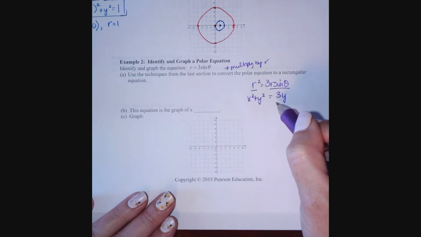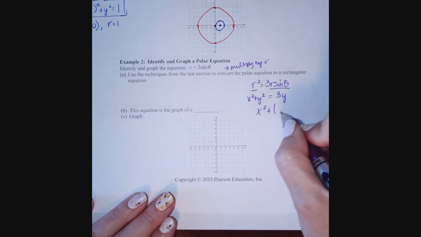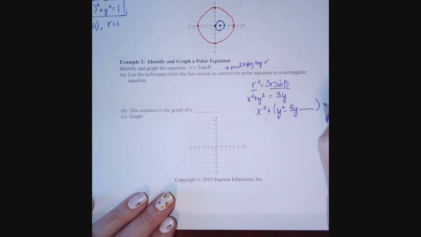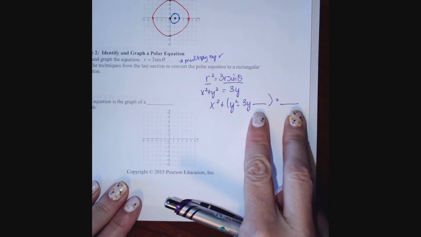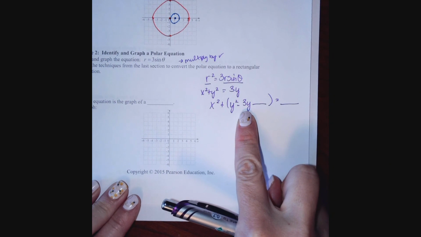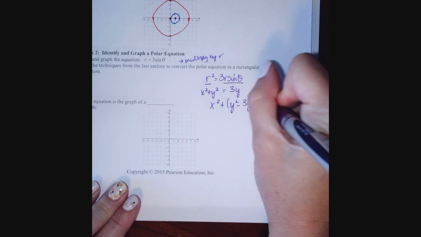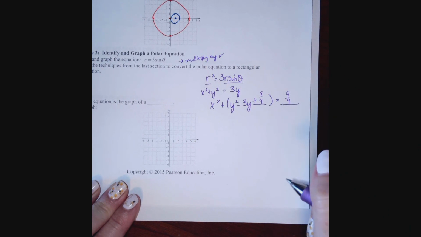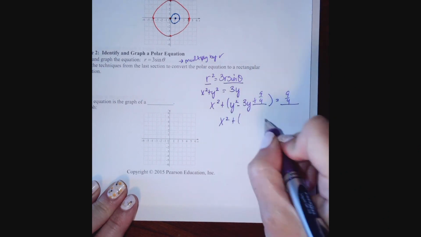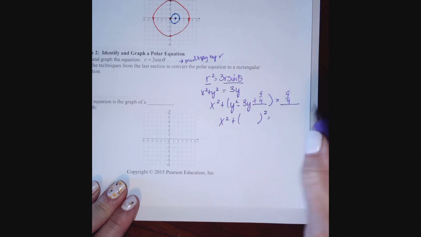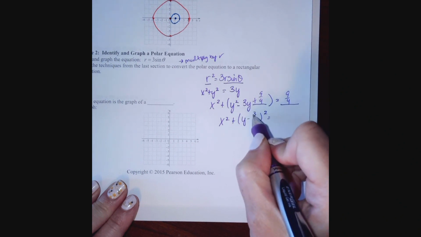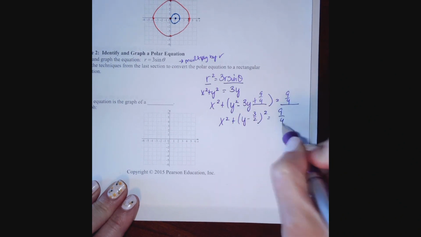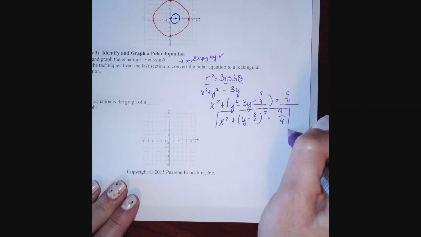I'm going to move that back over to the other side so that I have x squared plus, and then I know I'm going to have to complete the square. So y squared minus 3y, and then whatever I add to complete the square on the left, I have to add to the right. So I take half of b, that's 3 halves, and I square it. So plus 9/4 to both sides. Then I find that binomial factor, and I have (y minus 3 halves) squared, that was the half of b, equals 9/4. So that's the equation of the circle.